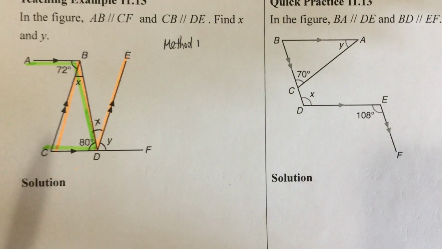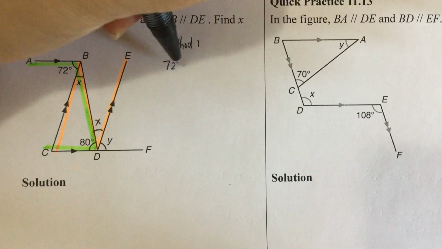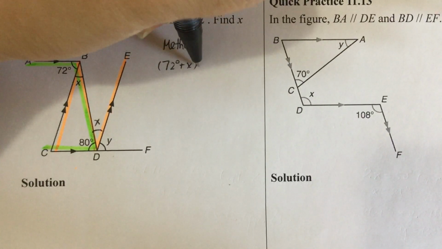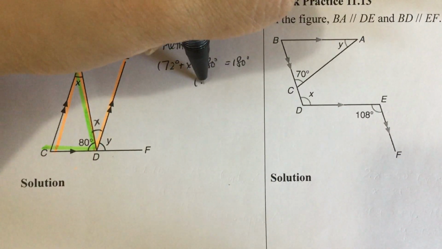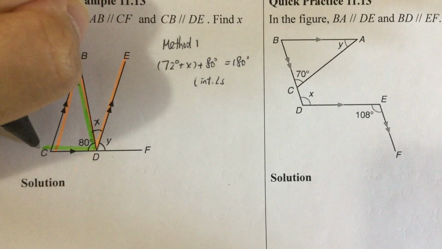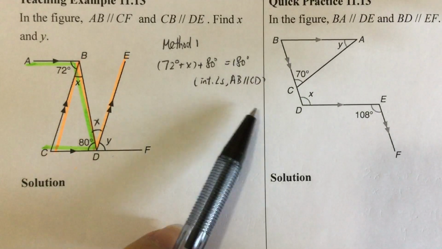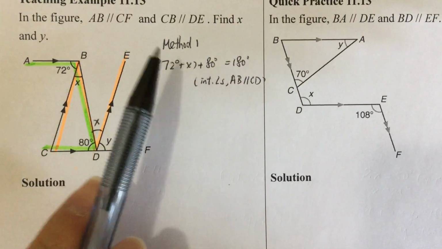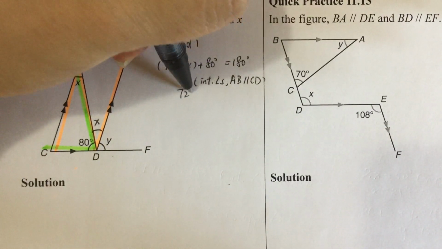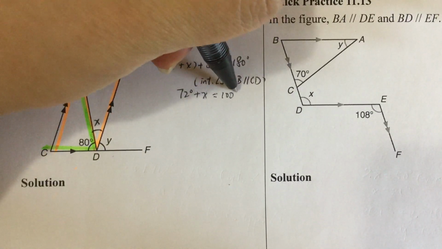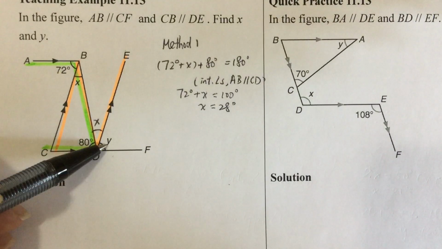What can we use now? Okay, first of all, we use the interior angle. 72 degrees plus x plus 80 degrees will equal 180 degrees. The reason is called interior angles, AB parallel CD. Okay, we can use this reason immediately. And then we can write down the answer immediately: 72 degrees plus x is equal to 100 degrees. So x is equal to 28 degrees. So we can solve it immediately.